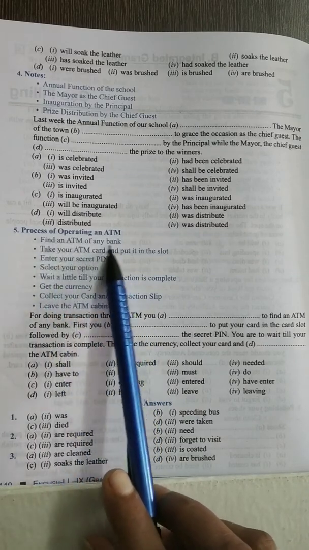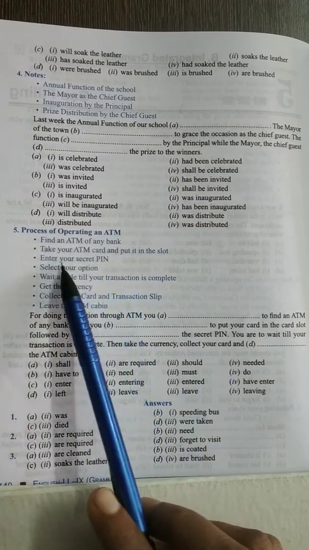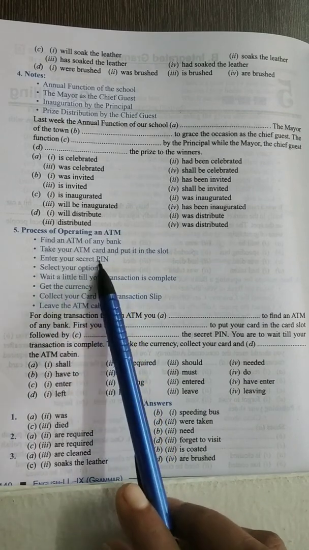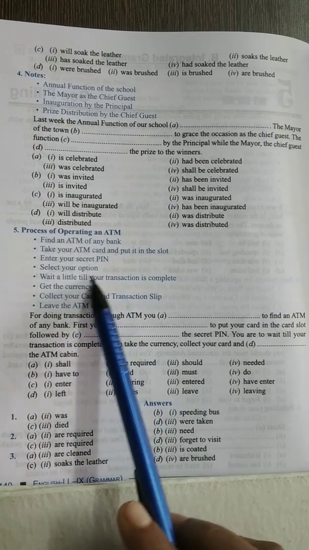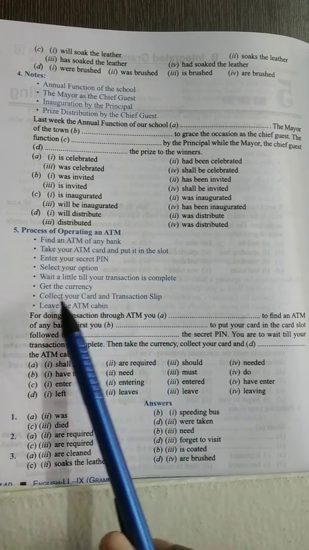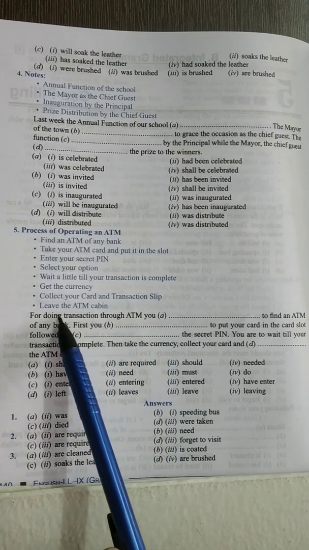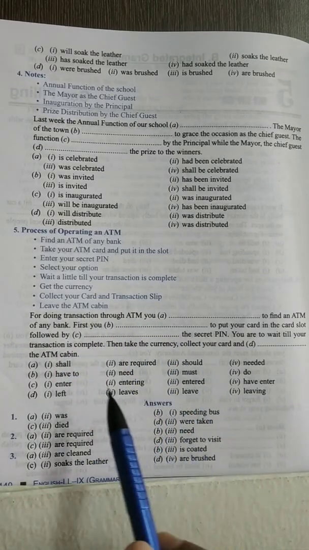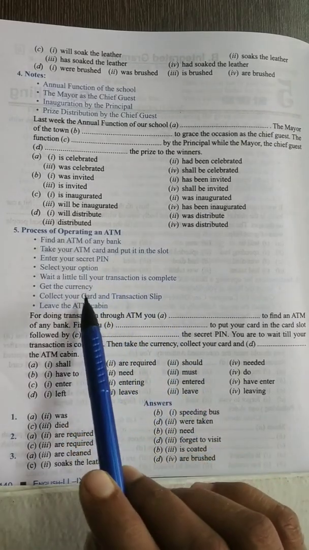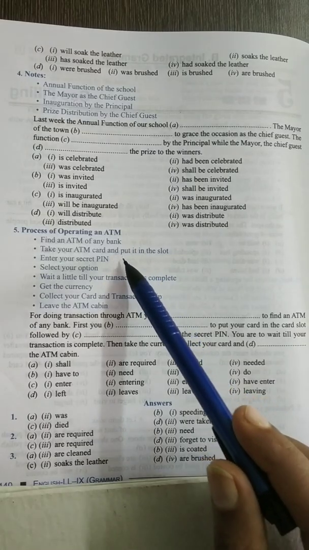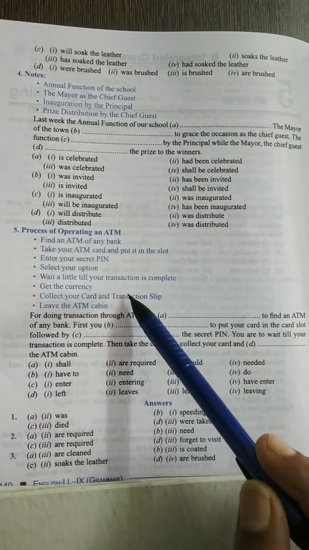Process of operating an ATM. Find an ATM of any bank. Take your ATM card and put it in the slot. Enter your secret PIN. Select your option. Wait a little till your transaction is complete. Get the currency. Collect your card and transaction slip. Leave the ATM cabin. Now, these are in the flowchart form, in a sequential form you've been given that these are the points you need to take care, and this is the sequential order.